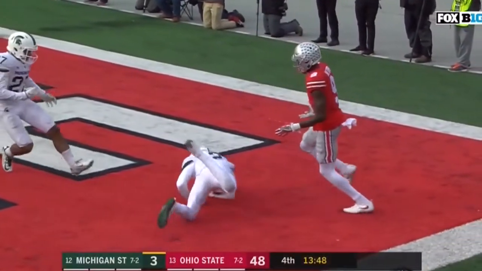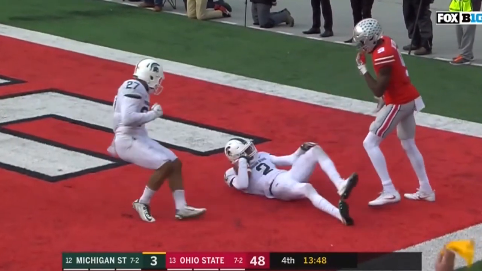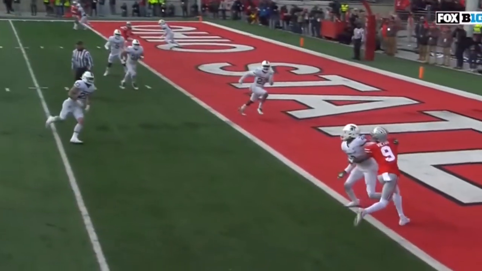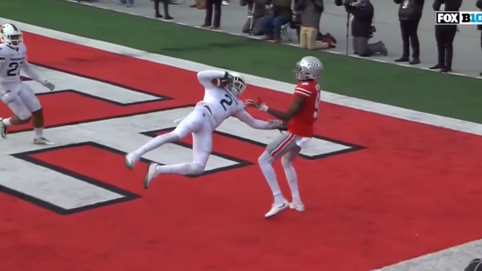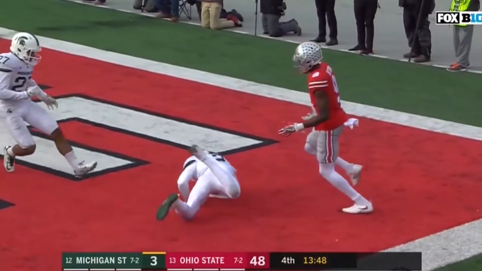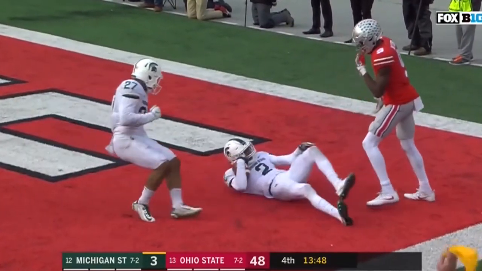Both players have equal rights to the ball, and in this case, it's the offensive player that actually sort of turns into a defender as he is trying to prevent the opponent from intercepting the pass. So good call and good recognition of offensive pass interference.